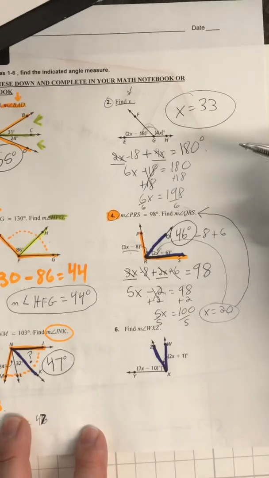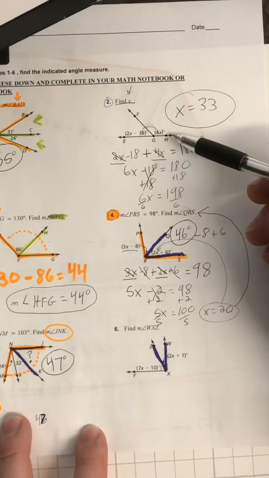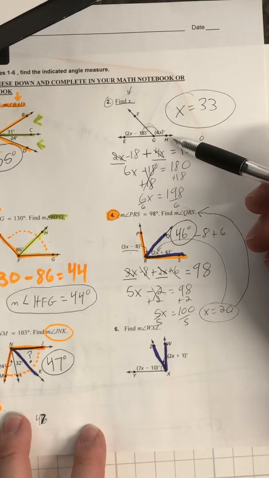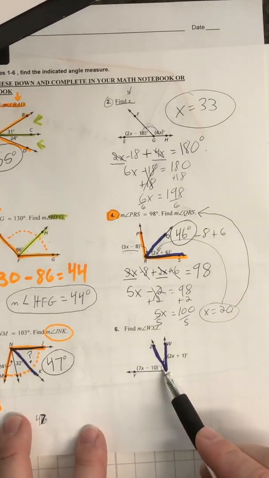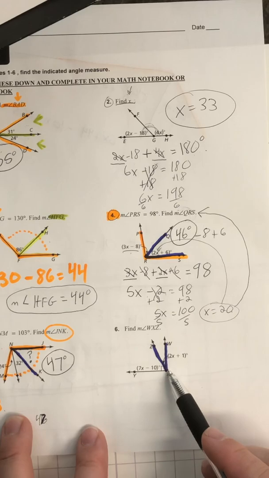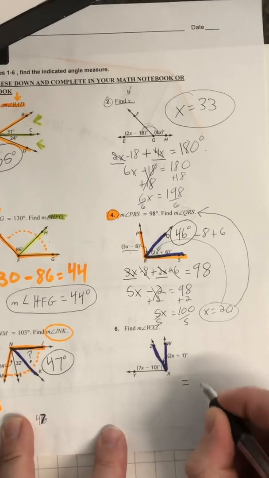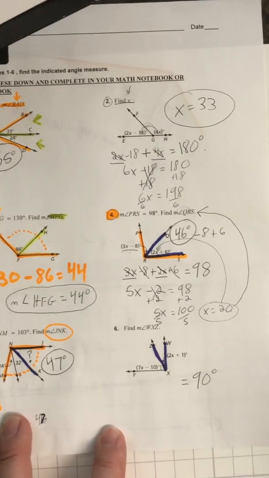Whereas in number 2, way up here, we knew it was a straight angle, so it equaled 180 degrees. If we have a little box, what does the box mean? 90 degrees. We have a right angle. A right angle always equals 90 degrees.